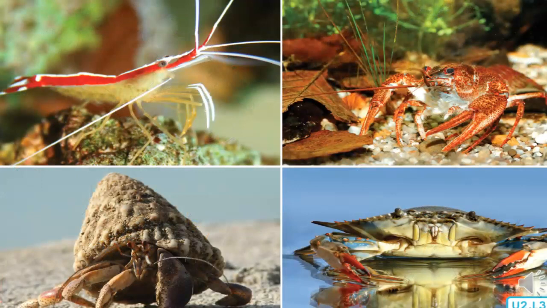A crustacean is another kind of invertebrate and also a type of arthropod. Crustaceans have exoskeletons and usually live in water. Copepods are the smallest of the crustaceans. They are barely visible, but they are a very important source of food for fish in the ocean.